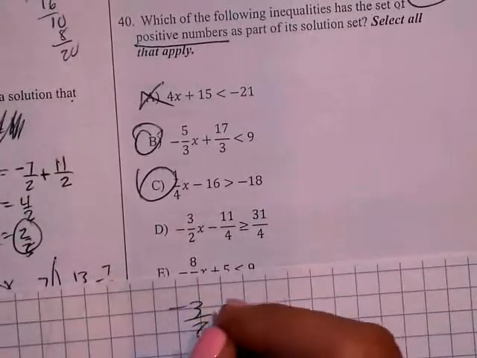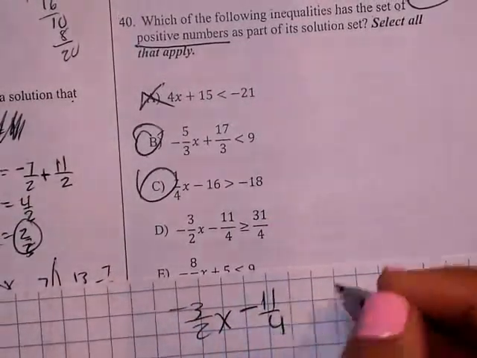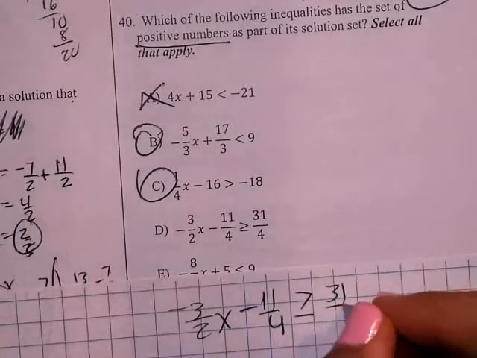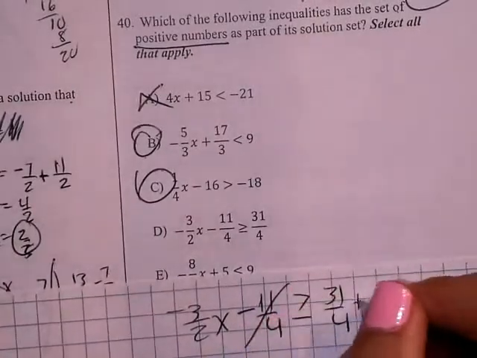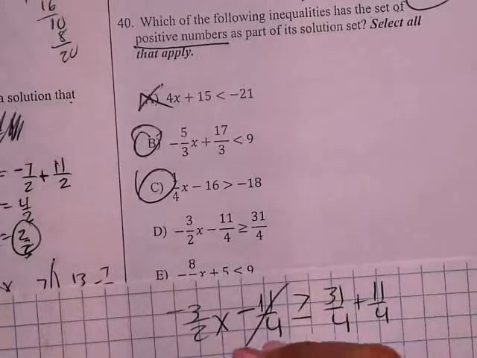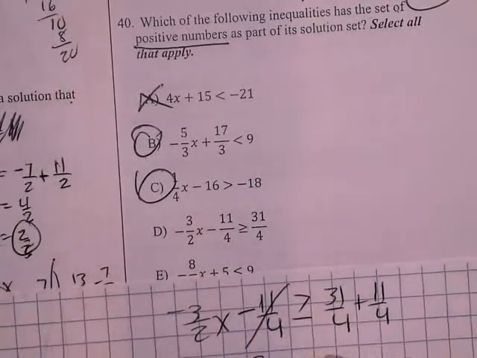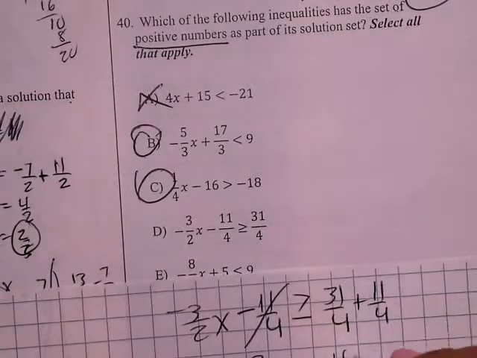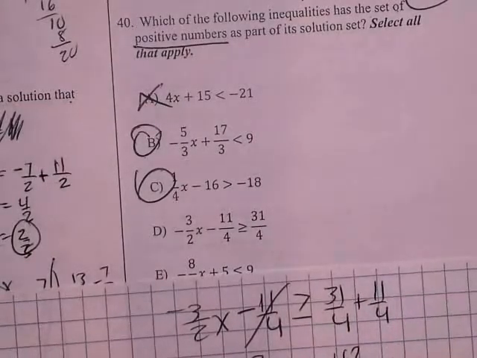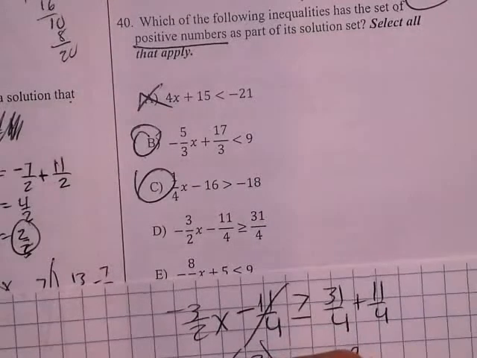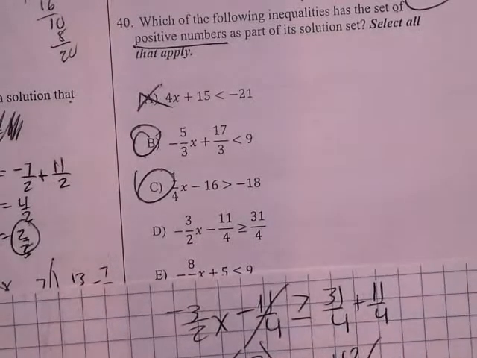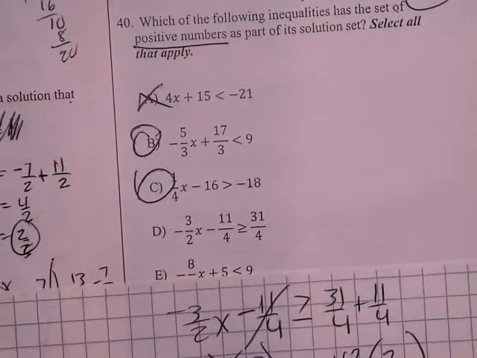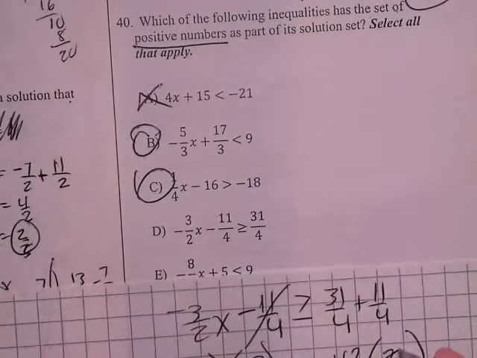Negative 3 over 2x minus 11 over 4. Okay, I'm going to add 11 over 4 on both sides. Remember, I'm going to flip this. It's 42 over 4 multiplied by the reciprocal. x is less than or equal to negative 1, so 2.